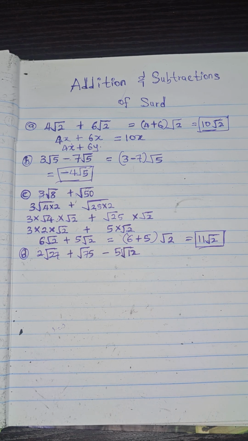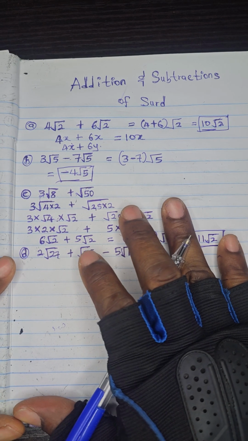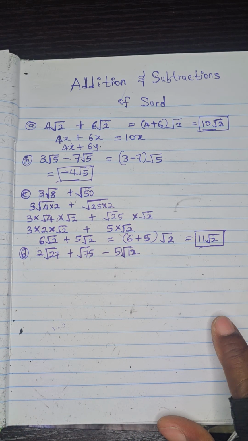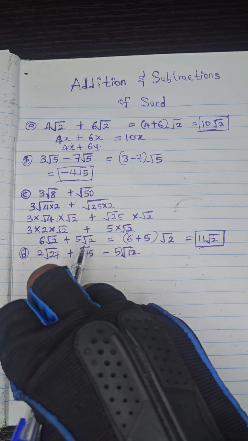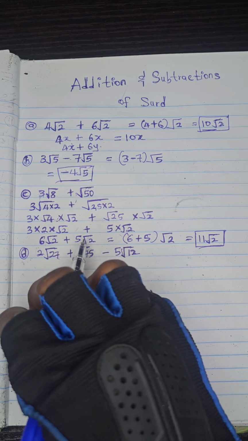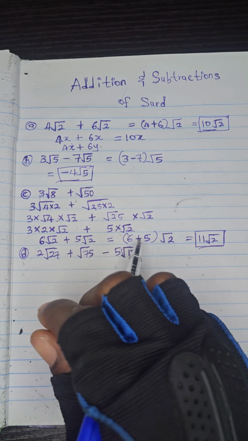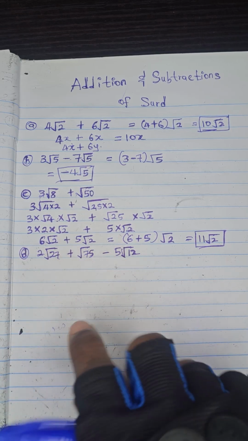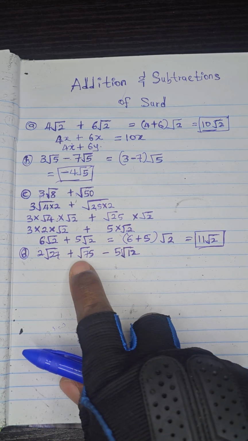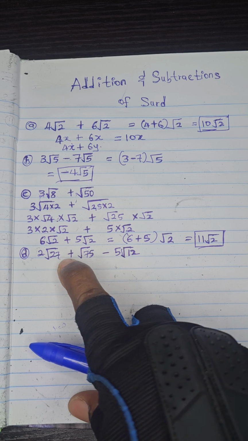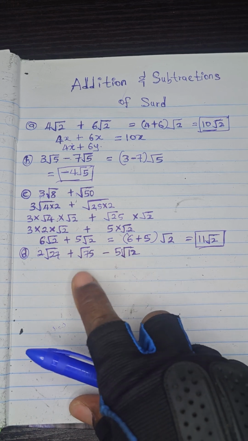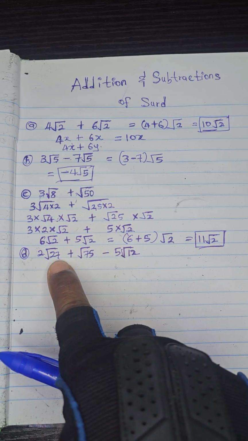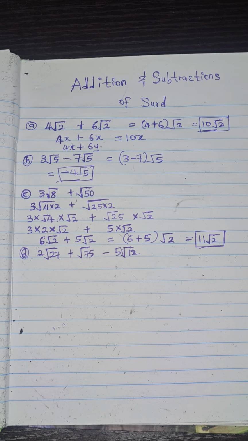So you see how dicey this was. Because it was not fully simplified, we have to solve further to get the final answer, and from there we are now able to add it to get this final answer. So let's go to this. Now we have two operations going on here, the addition operation and the subtraction operation. And looking at this, you can tell very well that this is not fully simplified.